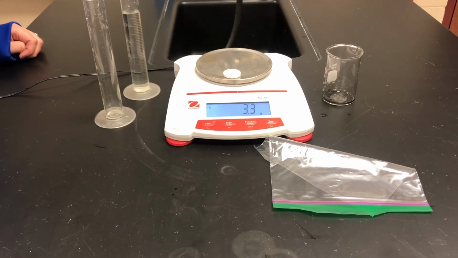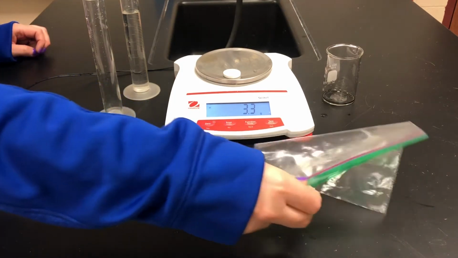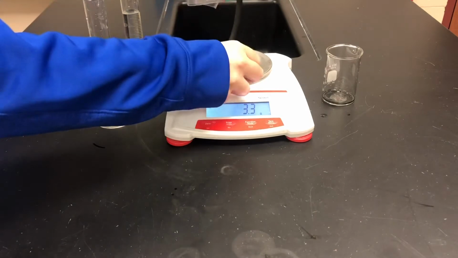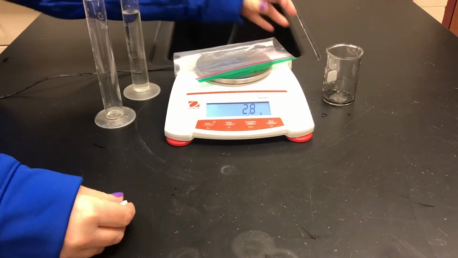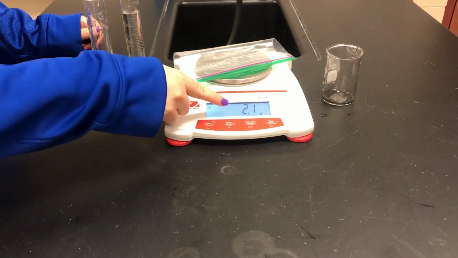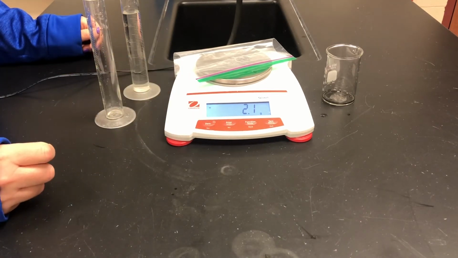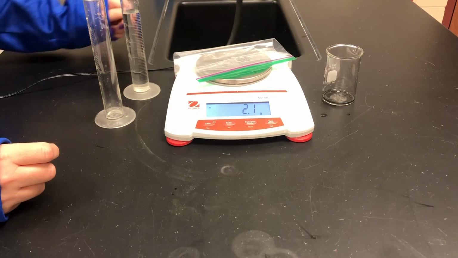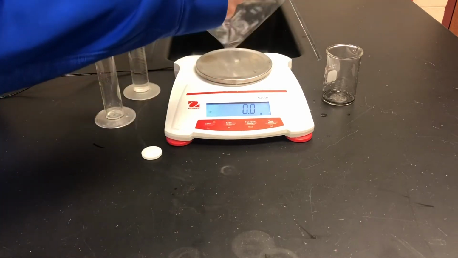Our next step is to mass our product. Place the empty Ziploc bag onto the scale and record its mass in your data table under section B. As you can see, the mass of the empty Ziploc bag is 2.1 grams. We will now pour the water into the Ziploc bag.